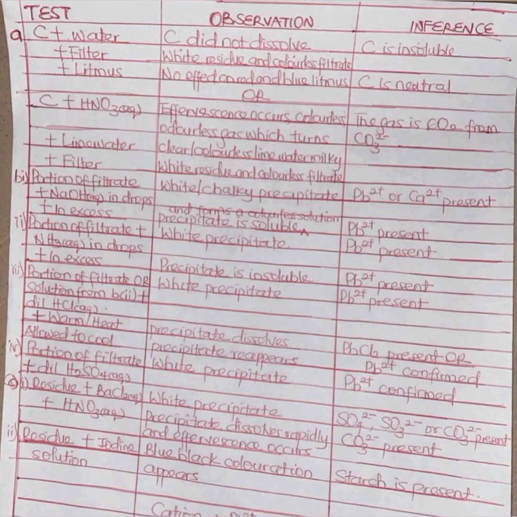It might as well be 2 portions, or even just a single filtrate, depending on the marks allocated to this question. So I divided the filtrate into 4 portions, so that I can do many tests, many possible scenarios for lead 2+. Now for the first portion of the filtrate, if I add aqueous NaOH in drops, I will get a white chalky precipitate. Anytime you see a white chalky precipitate, there are only 2 possible ions, that is lead 2+ and calcium 2+, while a gelatinous precipitate means it's either zinc 2+ or aluminum 3+.